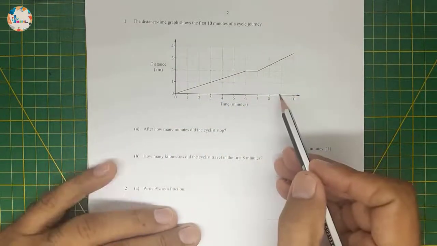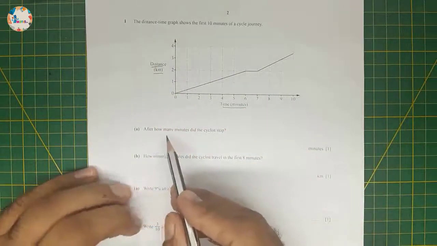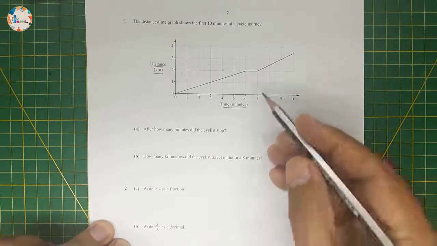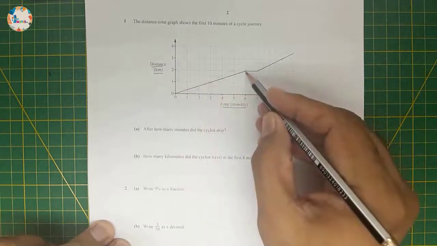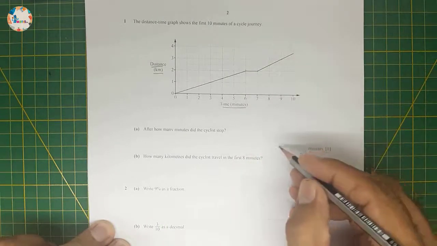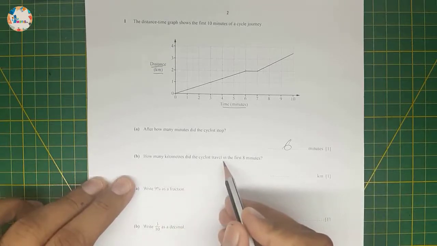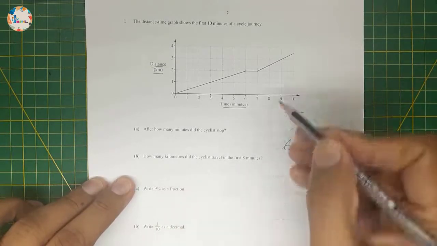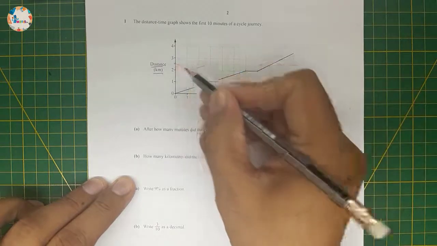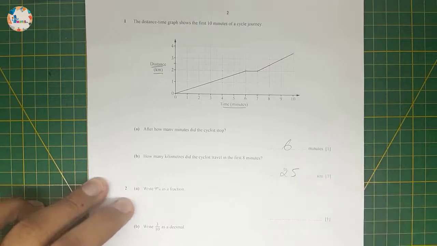This graph is provided. This side is time, this side is distance in kilometers. After how many minutes did the cyclist stop? The cyclist stopped over here, from this time to this time, so after 6 minutes, so we can write 6 minutes. How many kilometers did the cyclist travel in the first 8 minutes? In the first 8 minutes it is 2.5 kilometers, so we can write 2.5 kilometers.